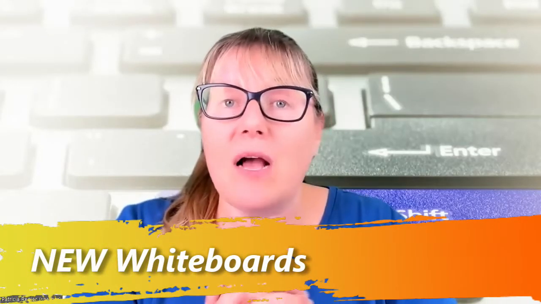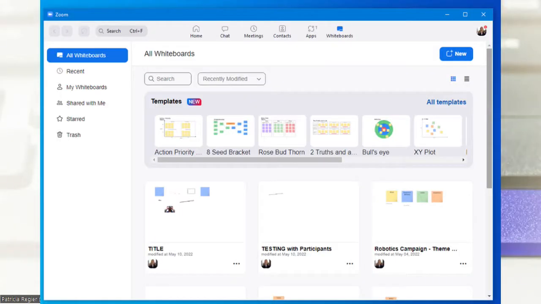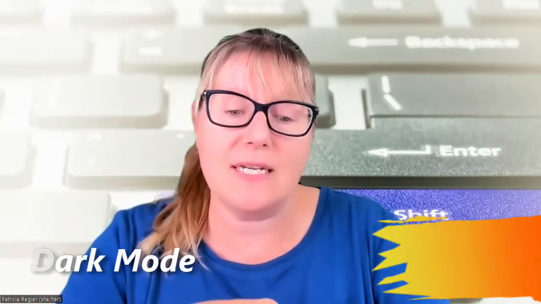And that applies to whiteboards as well. So you can be working on a collaborative piece before a meeting, after a meeting, continue and have it there as a reference and resource. So chats, Zoom, new whiteboard options.